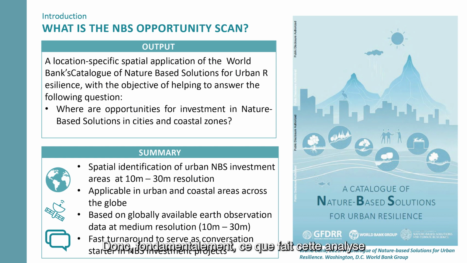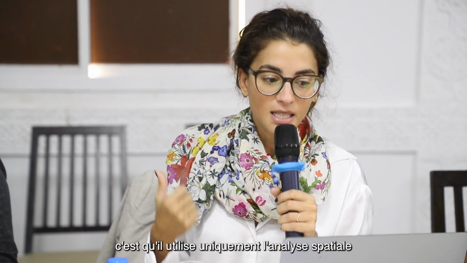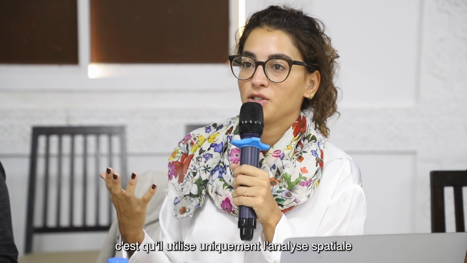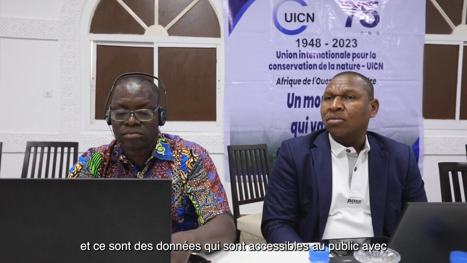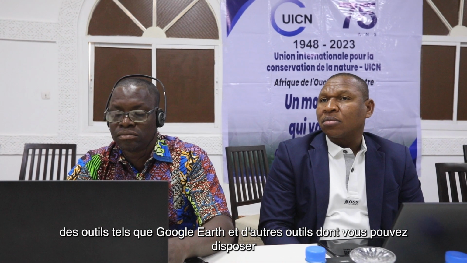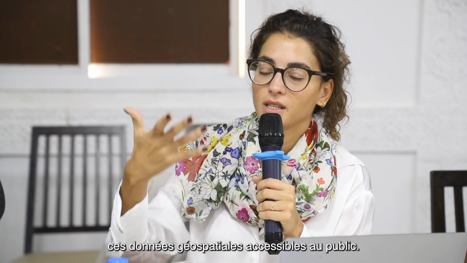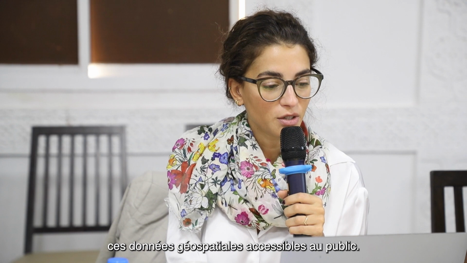Basically, the scan uses geospatial analysis, data that is publicly available with tools such as Google Earth and others.